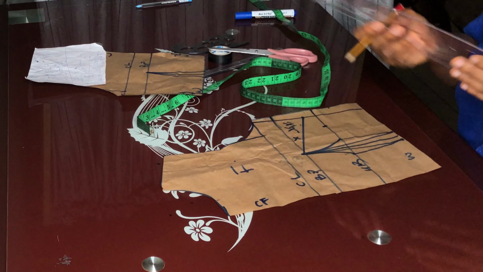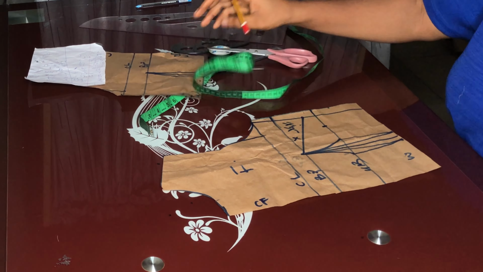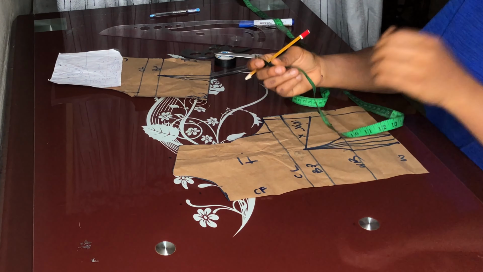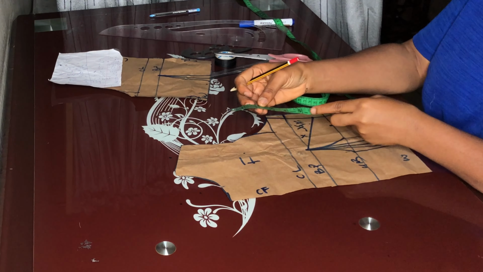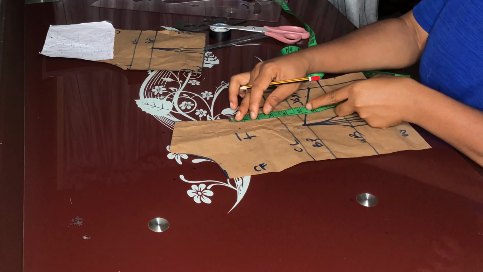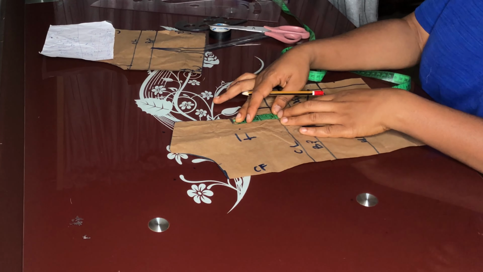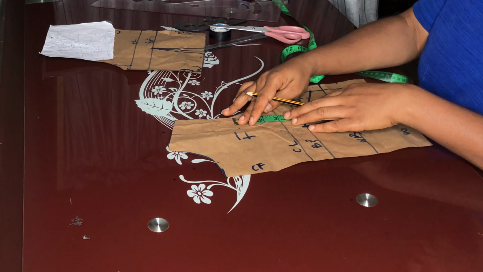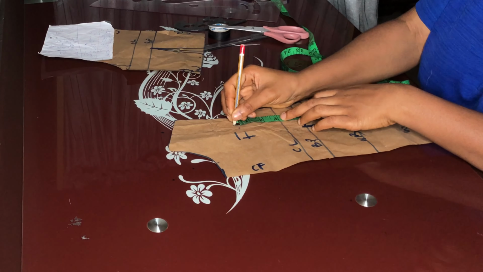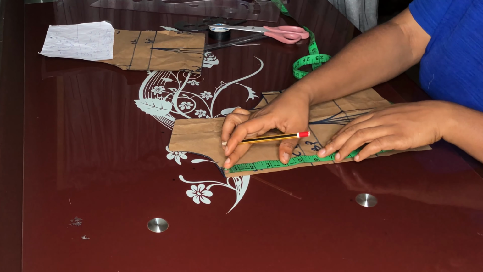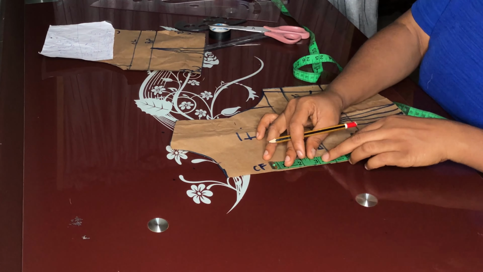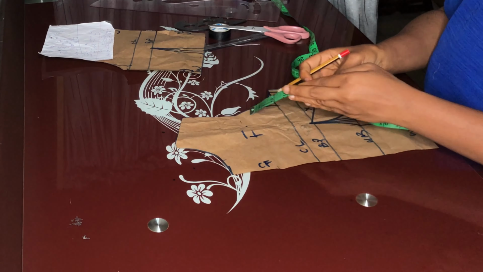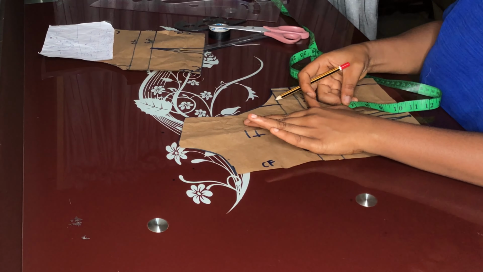So after dividing your shoulder slope like so, the next thing we are going to determine is our off shoulder, where we want it to start from. So from the chest line, I came up by 3 inches. Now I firstly marked 3 inches, but I decided to make it 2.5 because I didn't want my off shoulder to be too high. It might look quite funny. So from the chest line, just come up by 2.5 inches. And then connect this into a straight line.